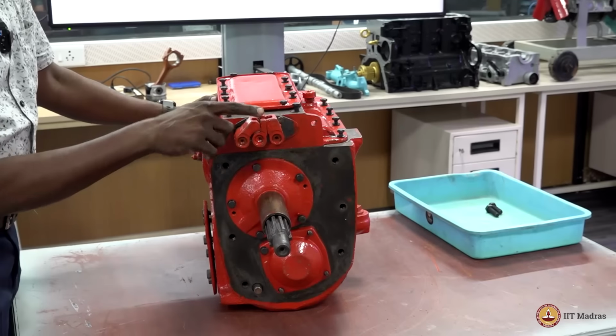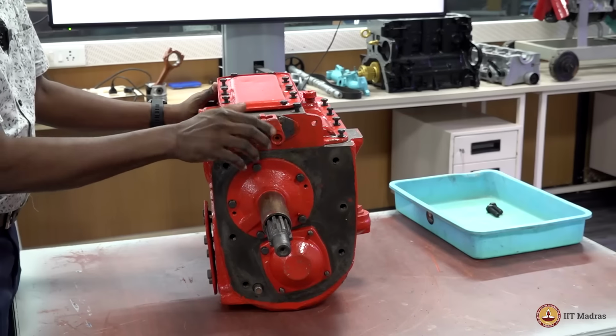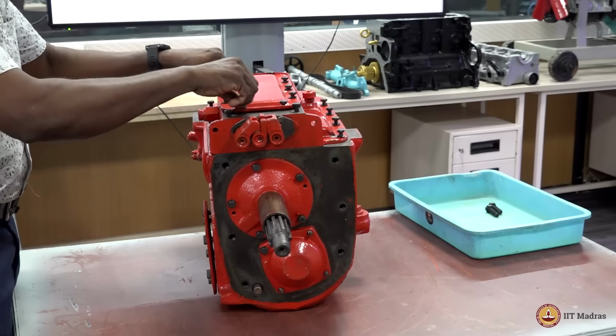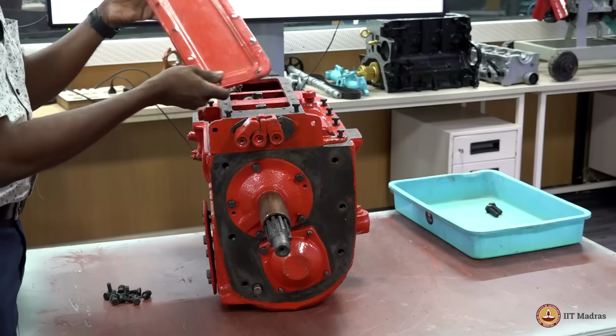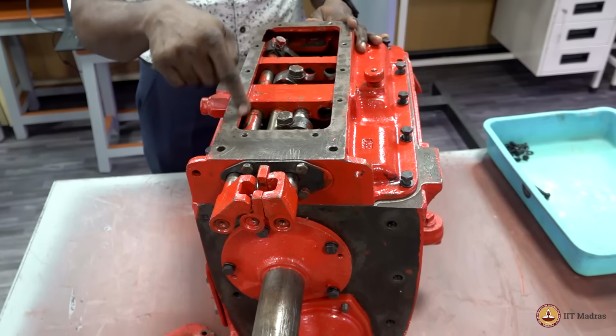Now these are the selector rods, where the selecting rod knob will be sitting here and responds to the driver's reaction. Now I am going to open the top cover of the gearbox. So this is the inspection cover. So these are the 3 selector rods.